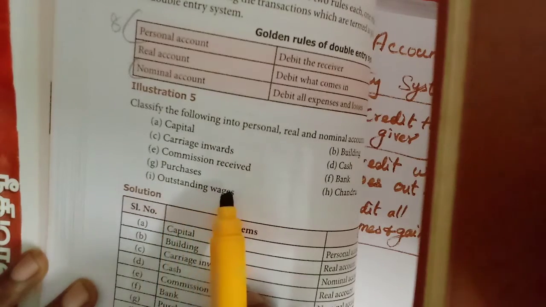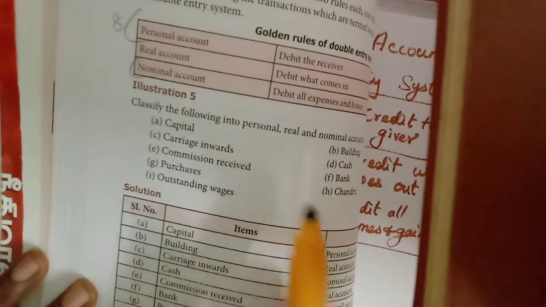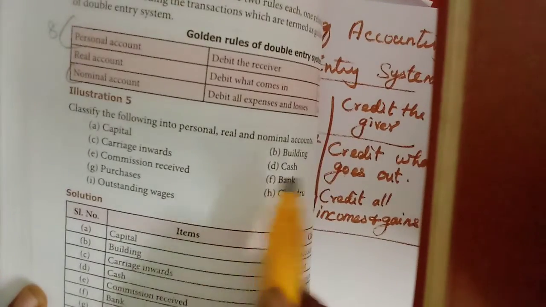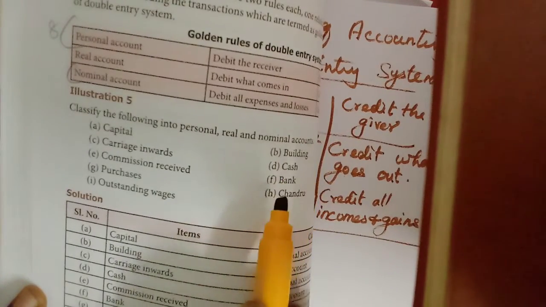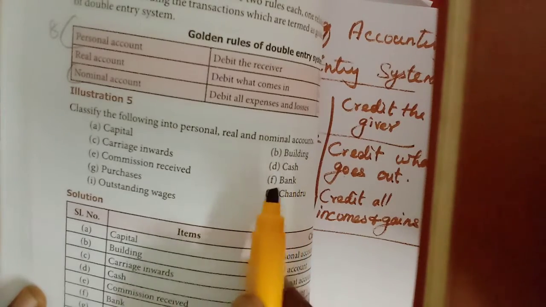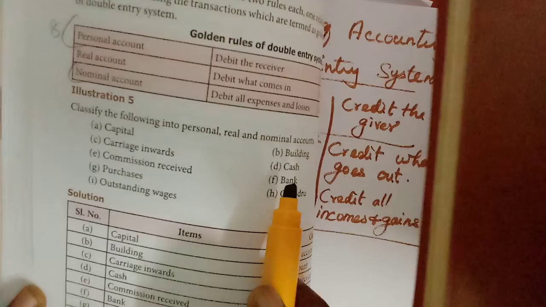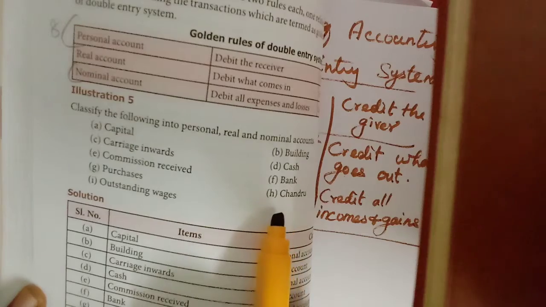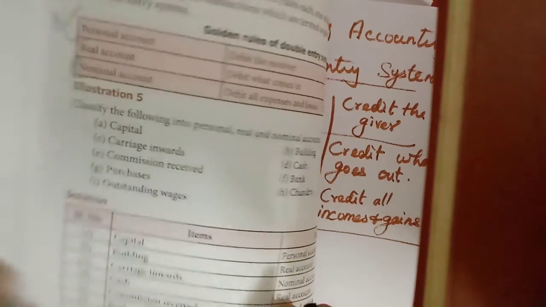Then outstanding wages, personal account, that means artificial personal account. Then building, property, so real account. Cash, asset, isn't it? Current asset, that is also a real account. Bank, an organization, so that one is personal, but artificial personal account. Then Chandru, that person, so personal account.